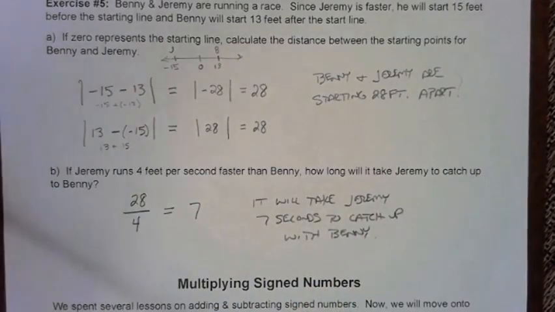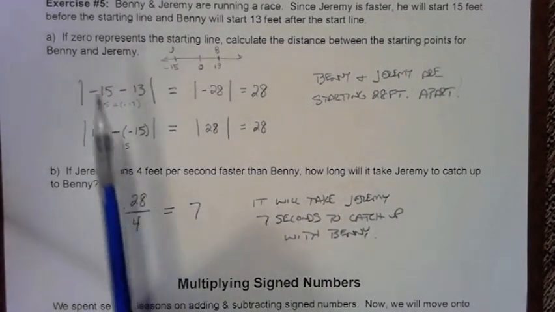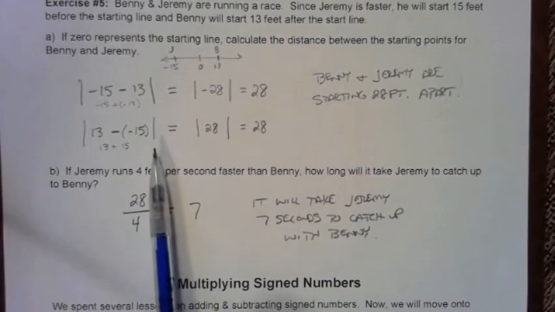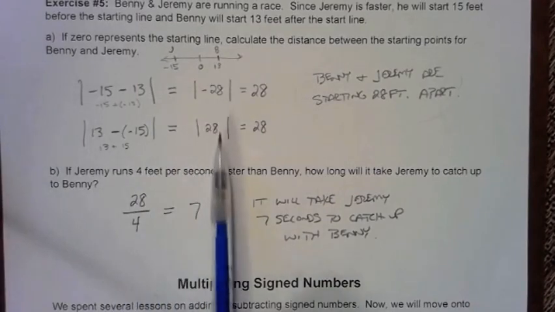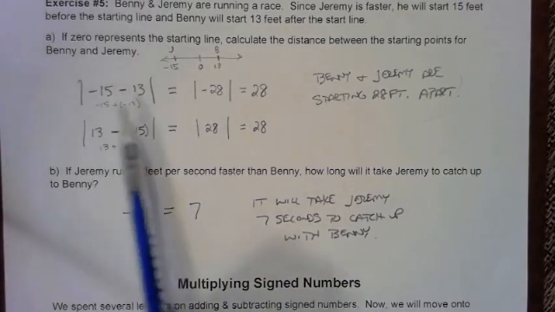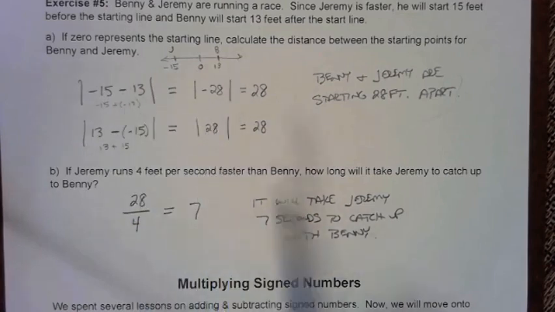All right, and that's all there is to it. So again, if you want to find the distance between any 2 points on a number line, you're going to set up a subtraction problem in absolute value bars in order to find that distance, because again, we need our distance to be positive, which is why we need the absolute value bars. The order of the subtraction doesn't matter because we will be taking the absolute value.